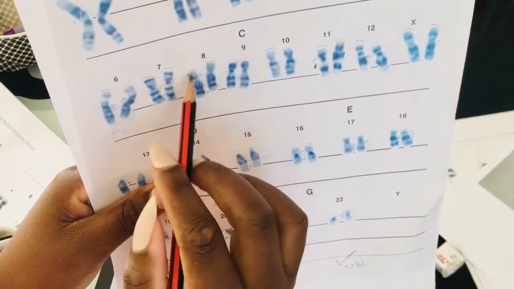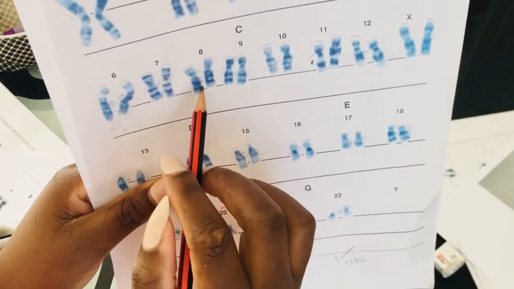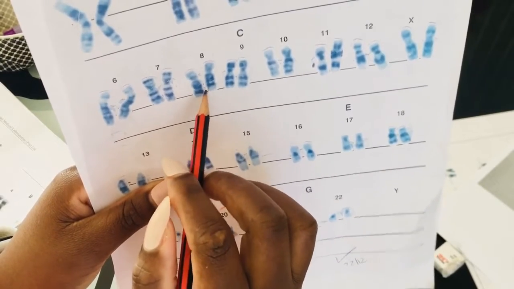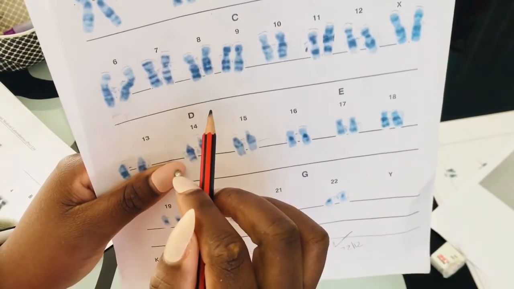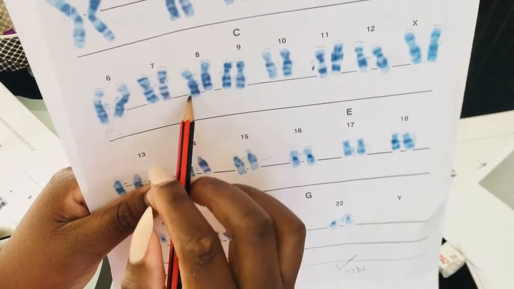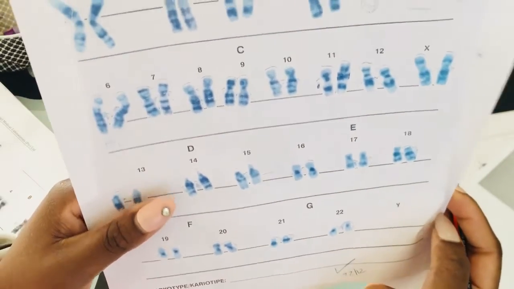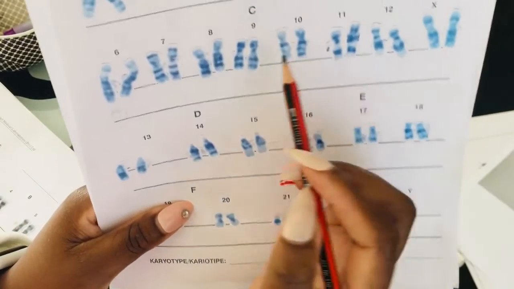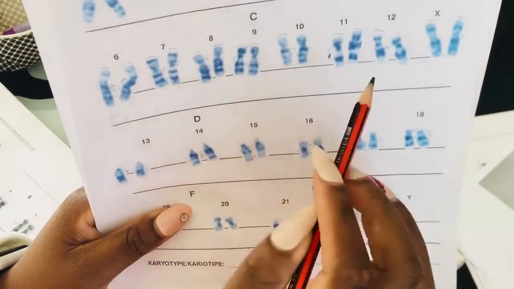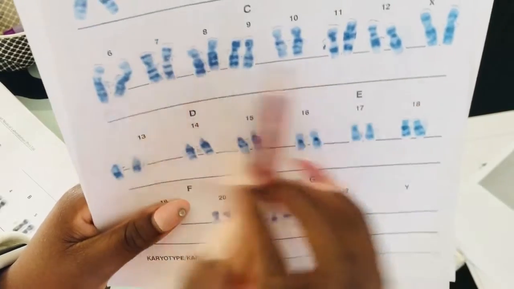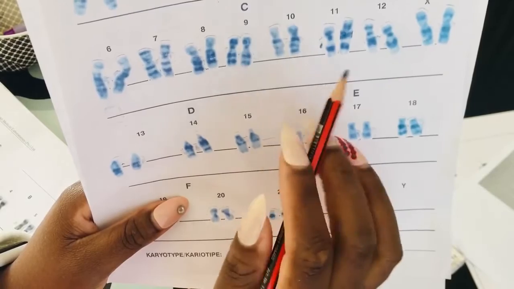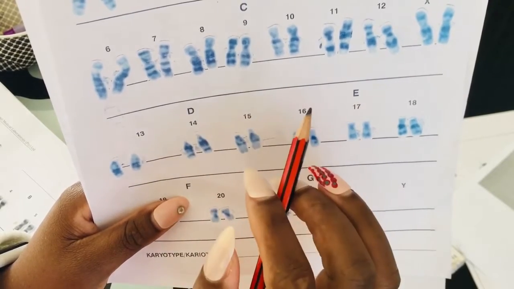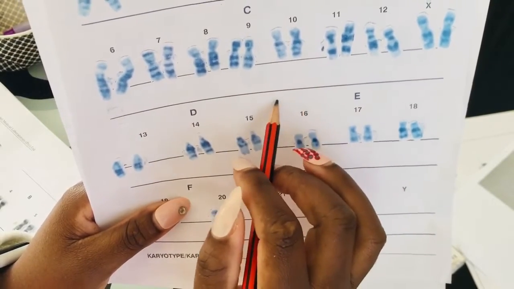You will see this fluffy part of the P arm, and you see this dark band, but this band will just stand out. Just stare at your metaphases. You will realize how much they stand out. Your chromosome 9, not to be confused with any chromosome, also has its own features. Each and every chromosome has its own features, which means we have no excuses confusing them, because they are different from one another.